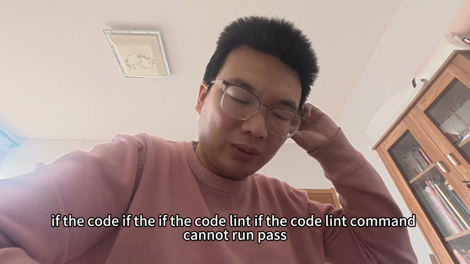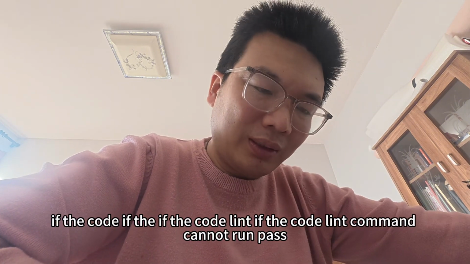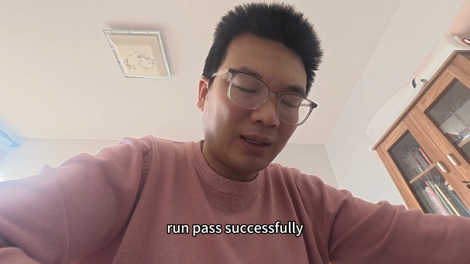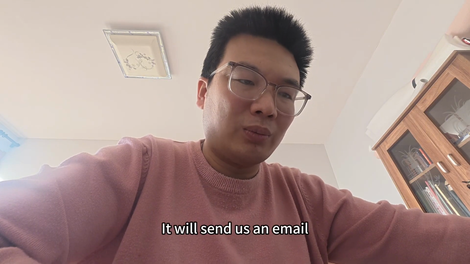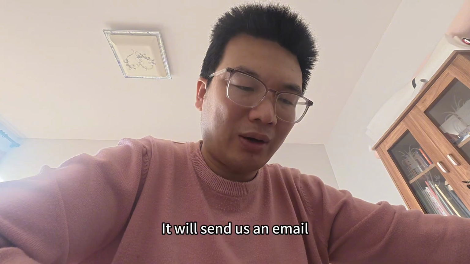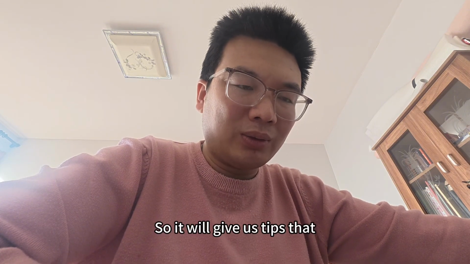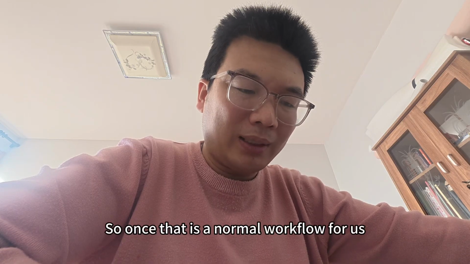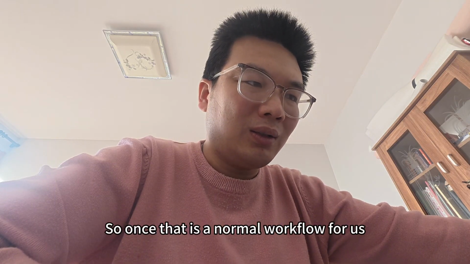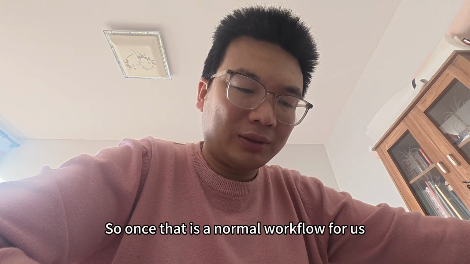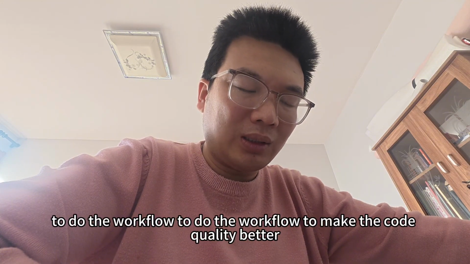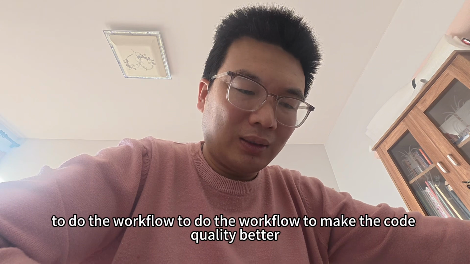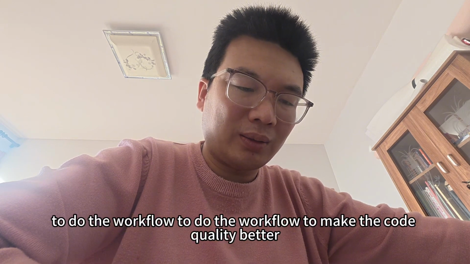If the code lint command cannot pass successfully, it will send us an email, giving us tips on what we need to change. That is a normal workflow for us to make the code quality better.